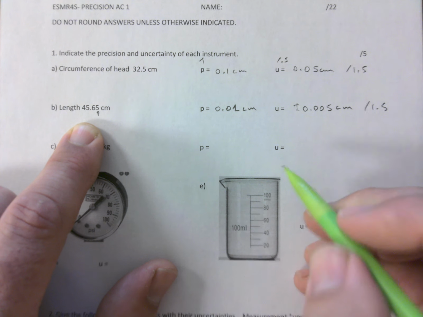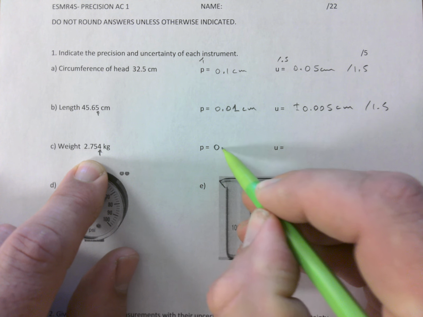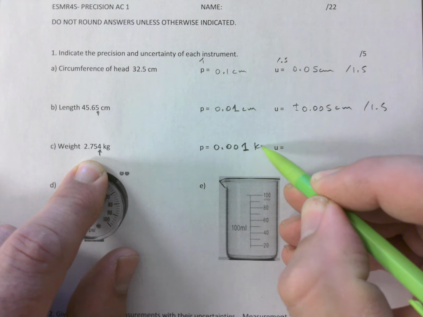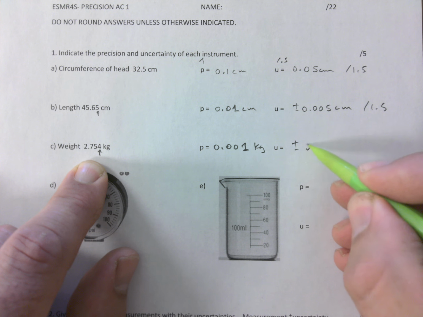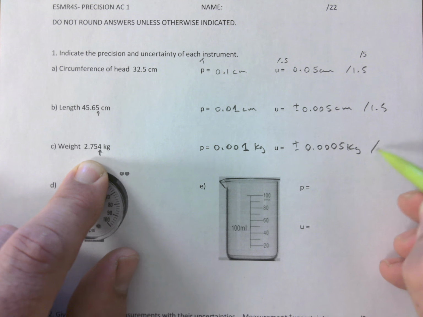That's 1.5. Here it lies in the third decimal. So we have 3 decimals, and on the third you put the 1 down, and that's kgs. So that'll be plus or minus 0.0005 kg. So that's 1.5.